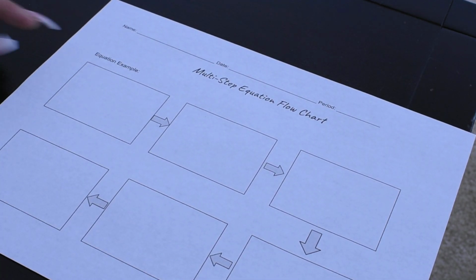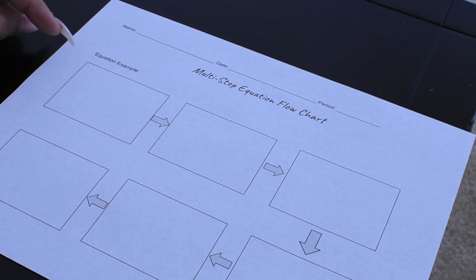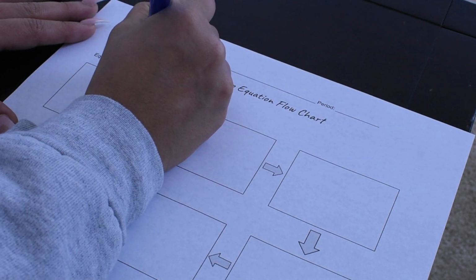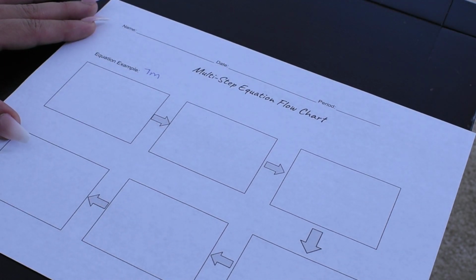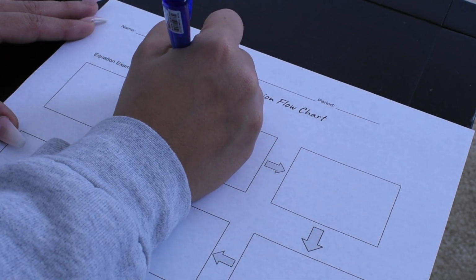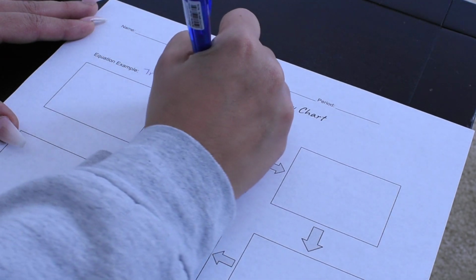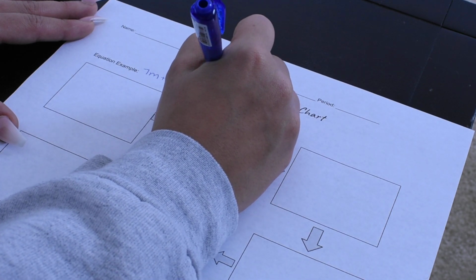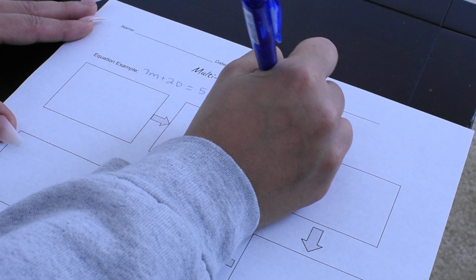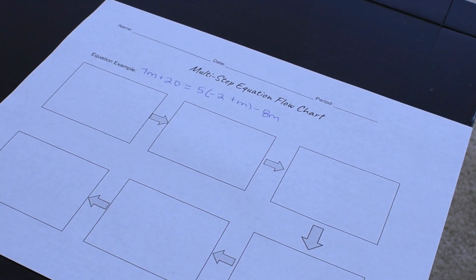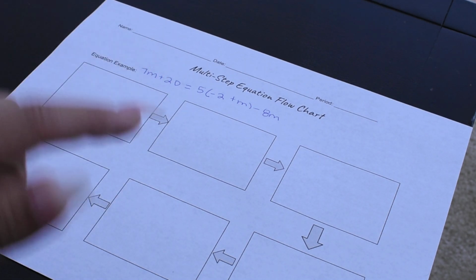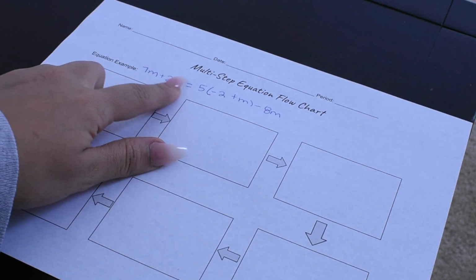So the example we are going to work with, this is going to scare y'all. Do not be afraid. The more you practice, the better you'll get. It is 7m plus 20 equals 5 times, in parentheses, negative 2 plus m, minus 8m. All right, so we're going to combine everything we learned last week and add some additional tools to help us this week, right? So we have this equation.